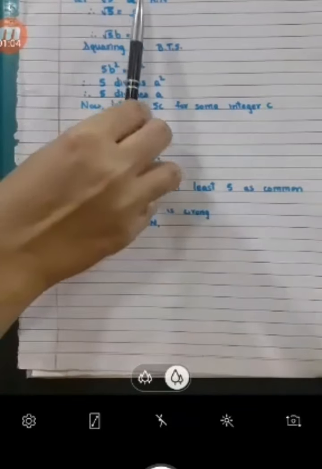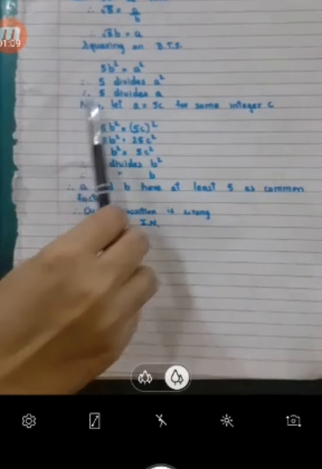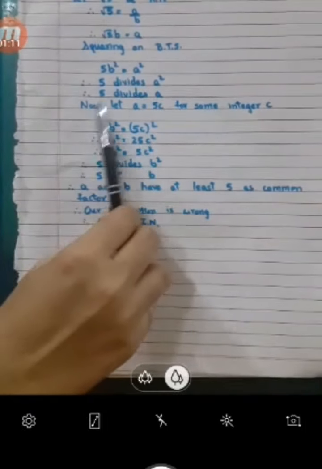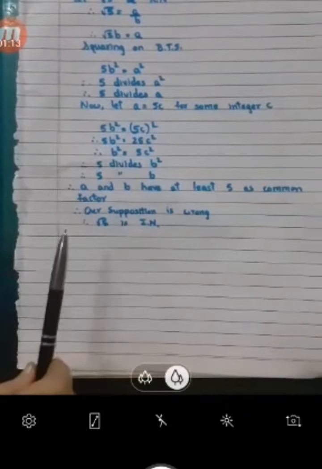Children, in this question, a few steps you have to memorize, whenever we have to show that the root of a prime number is an irrational number. That means 5 divides a square, 5 divides a. Now we have to suppose let a equal to 5c for some integer c.